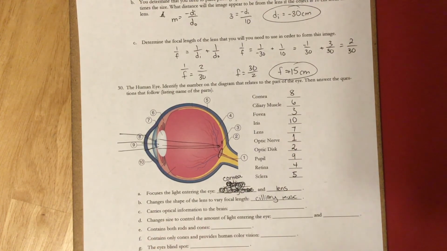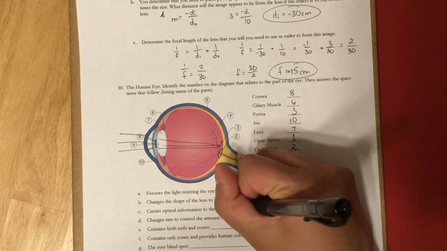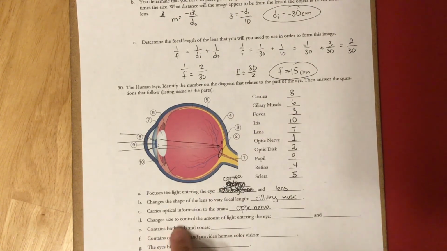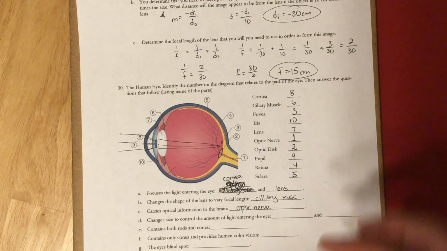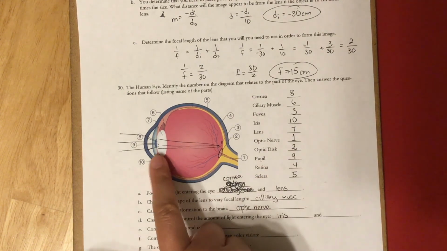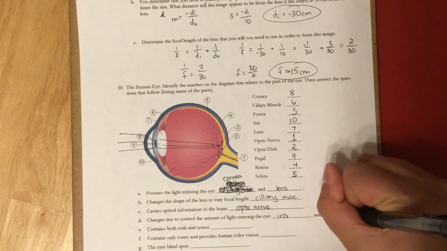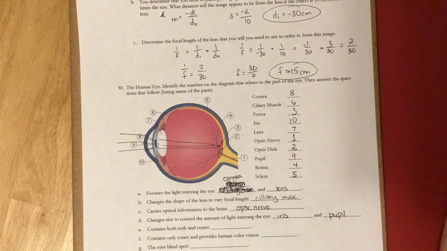Carries that optical information to the brain. That would be your optic nerve. Changes the size to control the amount of light entering the eye as the iris muscles relax and contract the pupil. The pupil is just a hole. Think of the iris as like opening and closing a window to let more or less light into a room.